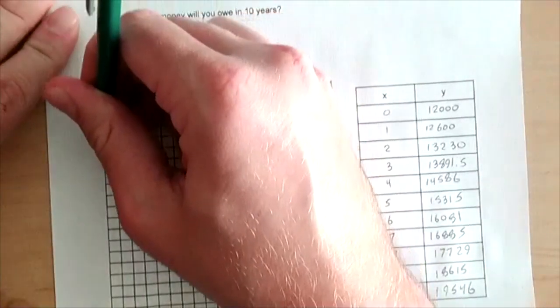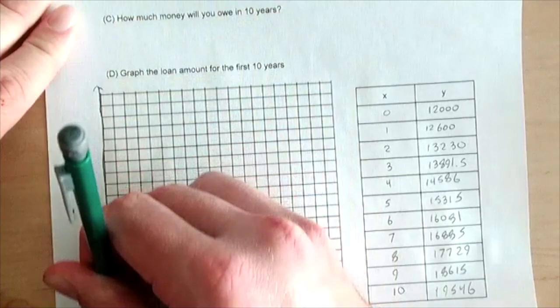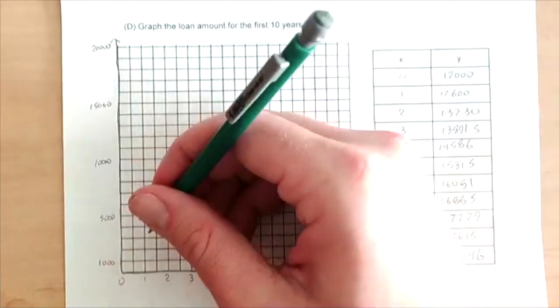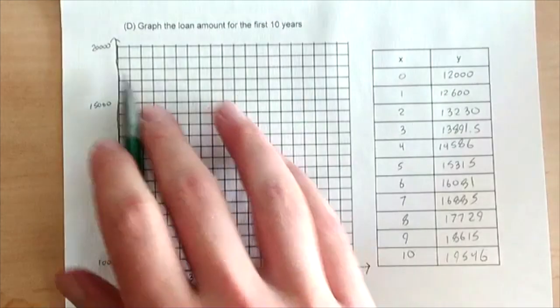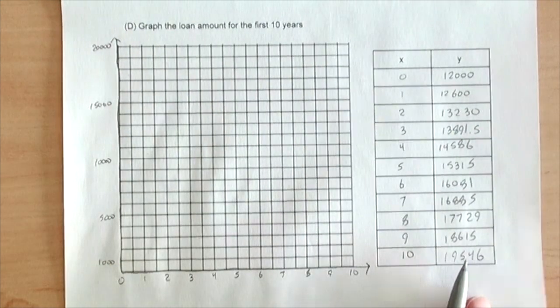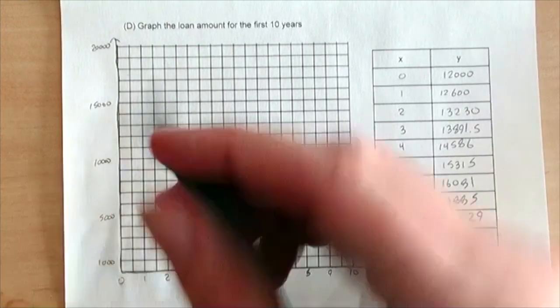Good. Let's just graph it. I'm going to fast forward the graph because I think we've covered everything. I think it was a great lesson. Good. So I scaled up to 20,000 because this is approaching 20,000. But everything's going to happen really above here.